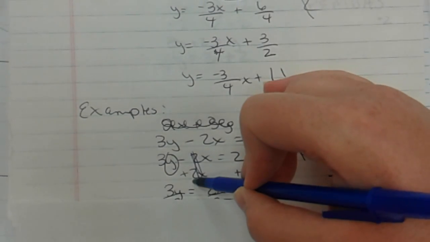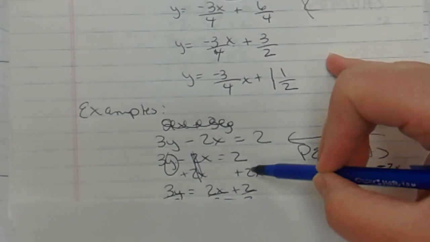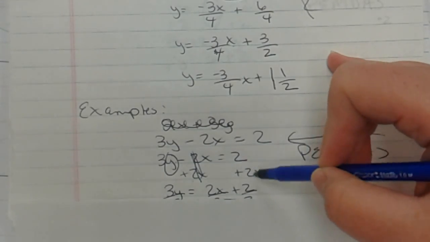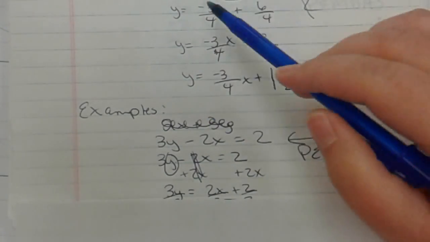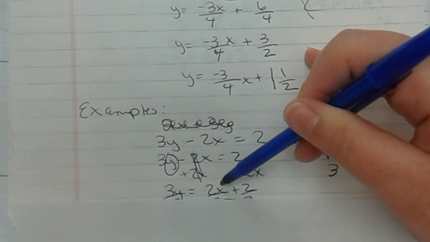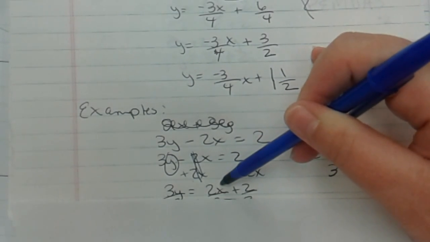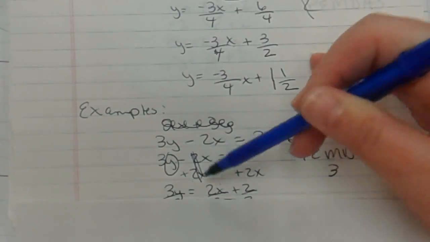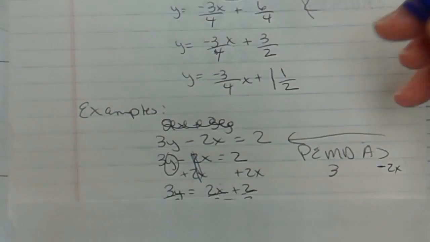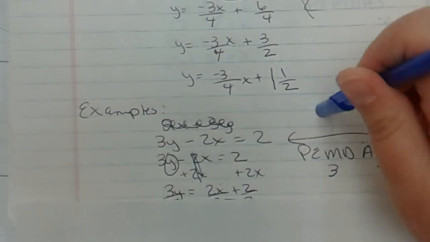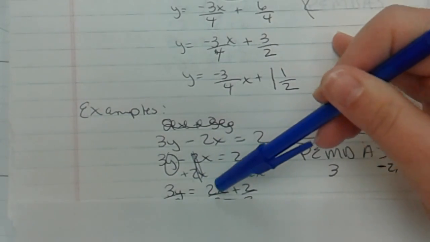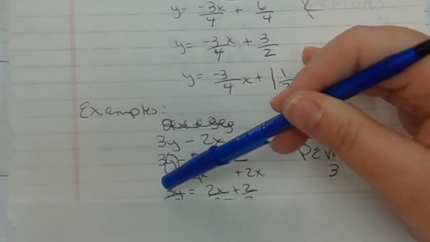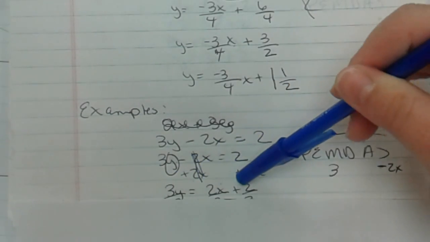One's negative, one's positive. And then I cannot add 2x plus 2 because they're not like terms. And I always want to put the x value in front. You'll understand why much later in chapter 8. It goes back to degrees and all that stuff, and we'll talk about that in chapter 8. But I really want you guys to get in the habit of putting the x term first. So we have 3y equals 2x plus 2.